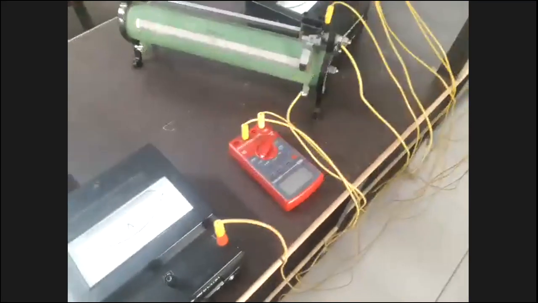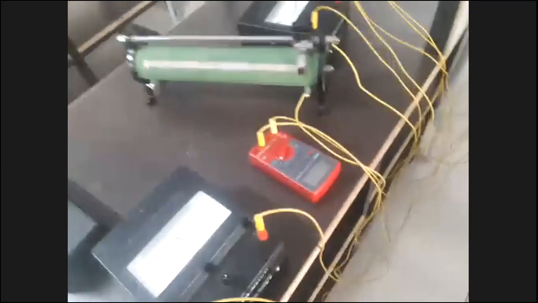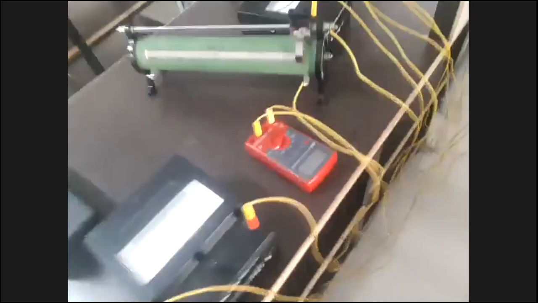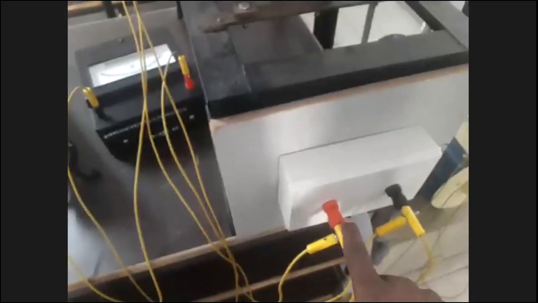See, we want to do the connection. That is a simple connection diagram, and we want to run the machine only on no load condition, or we want to perform only the running test. See, I will show the connection diagram. Here are the positive and negative terminals of the supply. Here the supply positive terminal is there, and this one is the negative terminal.